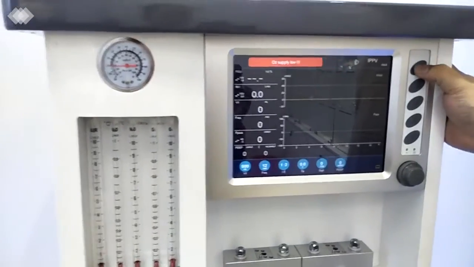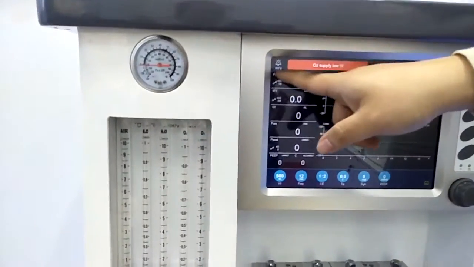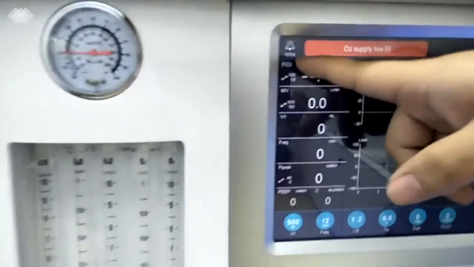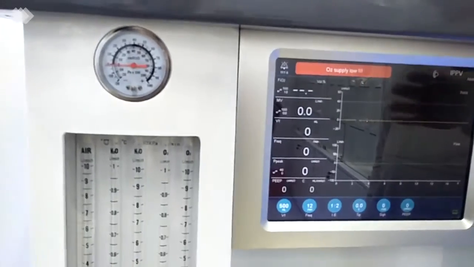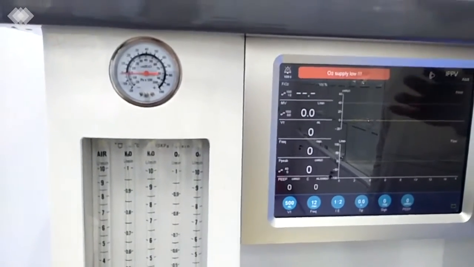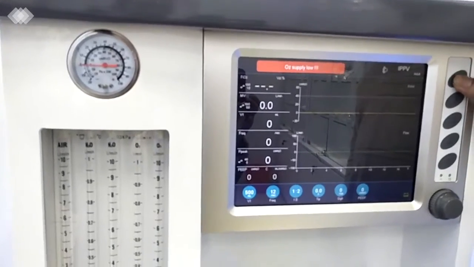Then let's see the functions. The first button here is the mute button. Once we press it, there is a 2-minute countdown. After 2 minutes, the alarm will recover again, because we should ensure that the doctors never forget about the alarm. And if you want to recover it suddenly, just press it again.